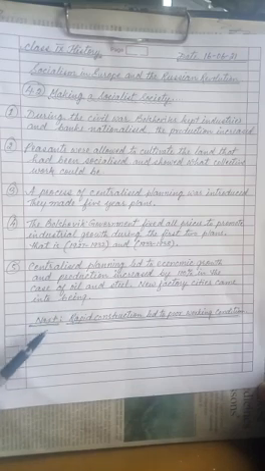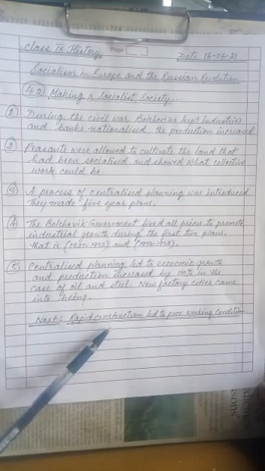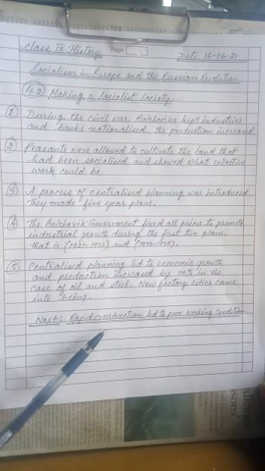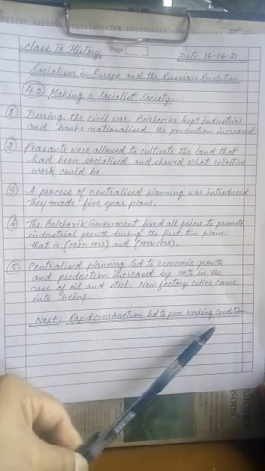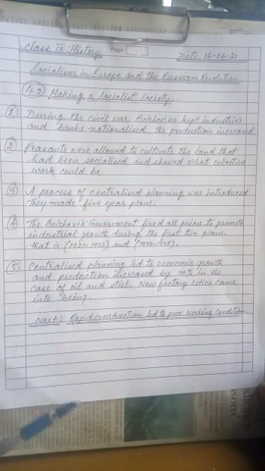In the next class, we'll talk about how rapid construction led to poor working conditions. The construction was very rapid, with the setting up of new industries and so on, but it led to poor working conditions for the people. Now let's see what happens after that.